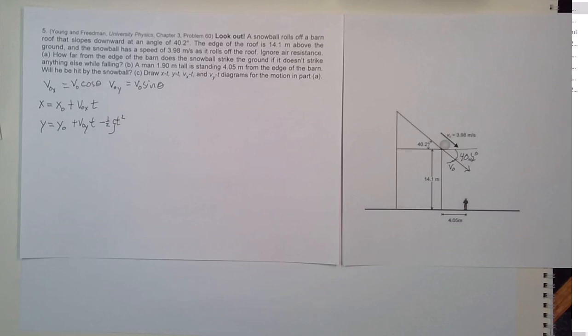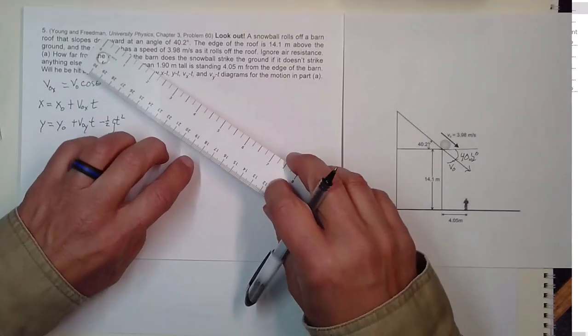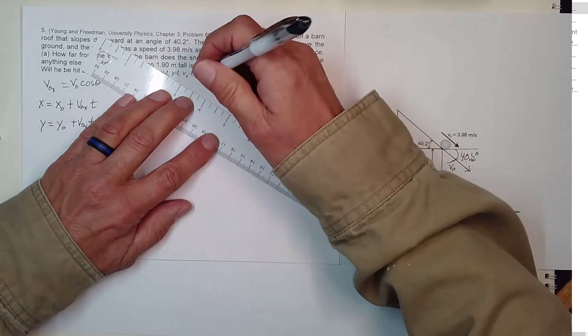Something I'd like you to do is to pause the recording right now and figure out what the values of V naught x and V naught y happen to be. So go ahead and pause the playback. All right, hopefully you have that done. I'm going to show you how I figured them out.